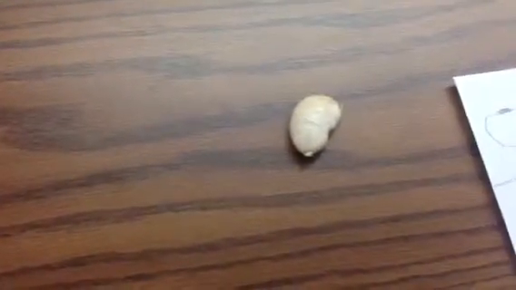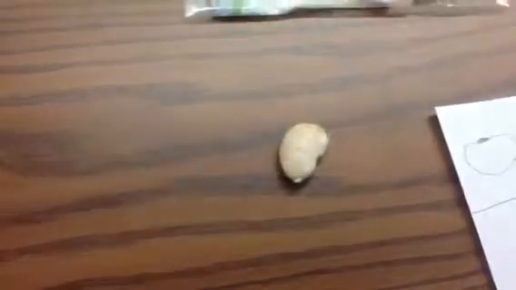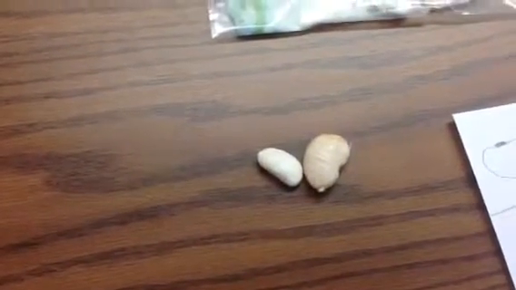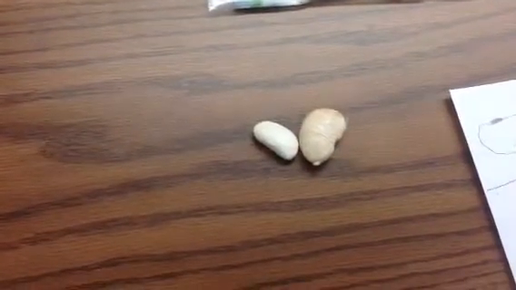So that's what we're going to do the first day. We're just going to explore these seeds. We could actually put them in the balances and see the difference. How many gram counters it takes. What's the difference in these two sizes? How much does one weigh and the other one not weigh?